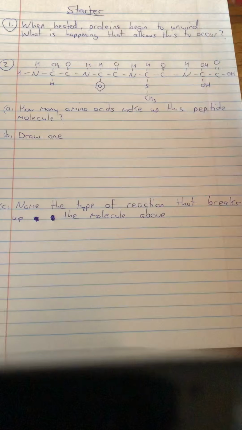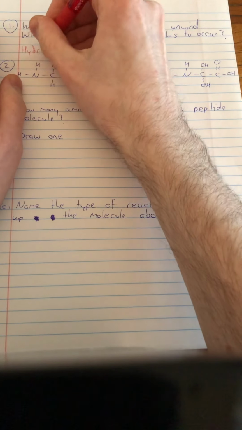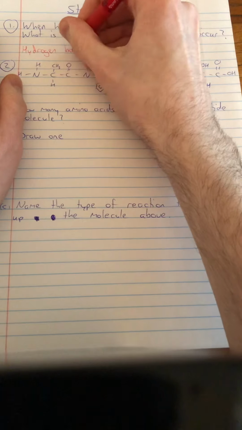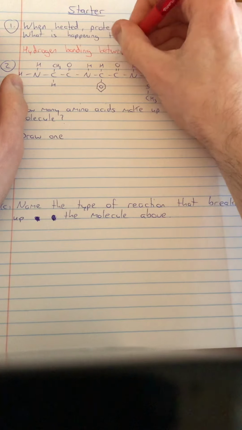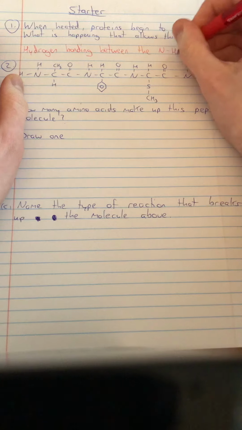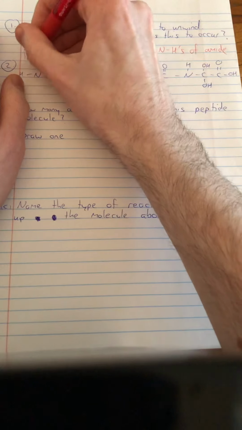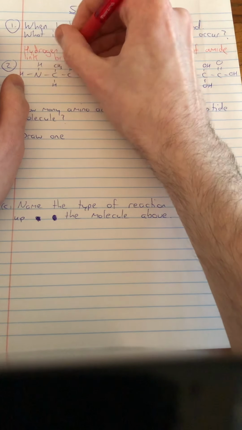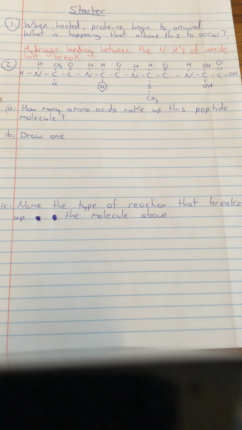So, question 1. When heated proteins begin to unwind, what is happening that allows this to occur? So, you should have spoke about the hydrogen bonding. Okay, so hydrogen bonding between the NHs of the amide link break. Okay, so that's what's causing it to unwind.